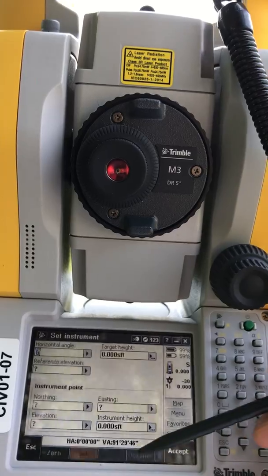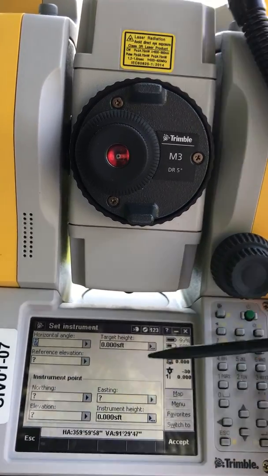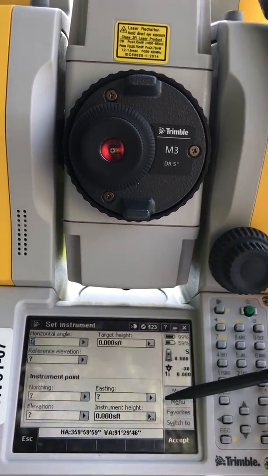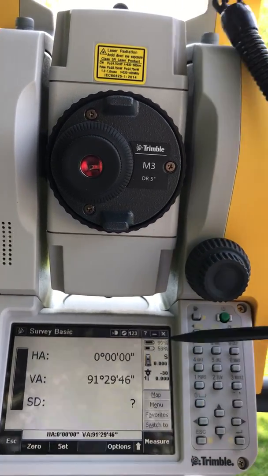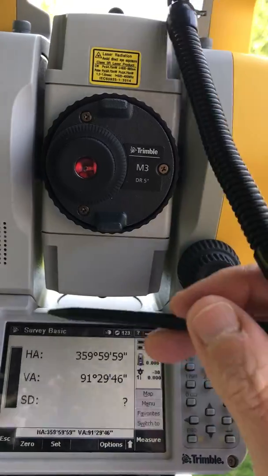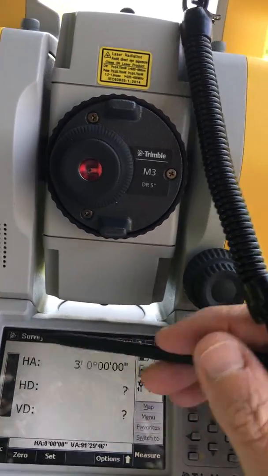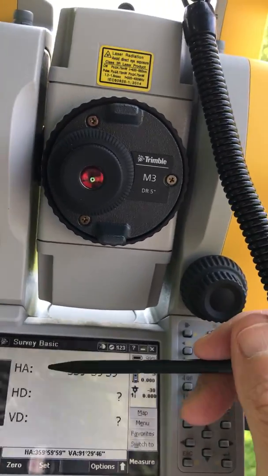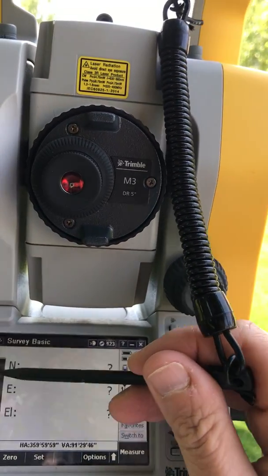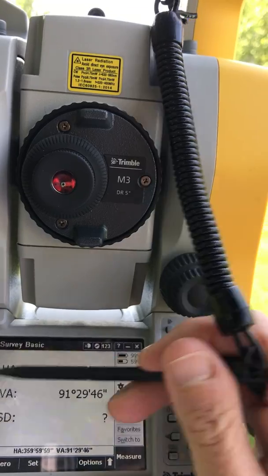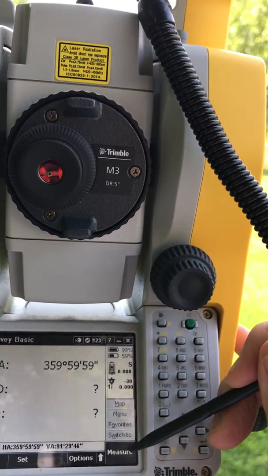Okay. One other thing that you want to check maybe is just how everything is set up. Again, this is another place to check your instrument height. So we've zeroed out here, and now we're going to look at changing what our output is. And we want horizontal angle, horizontal distance, vertical distance. Again, this is just a toggle that you go through. And we're ready to go ahead and measure.